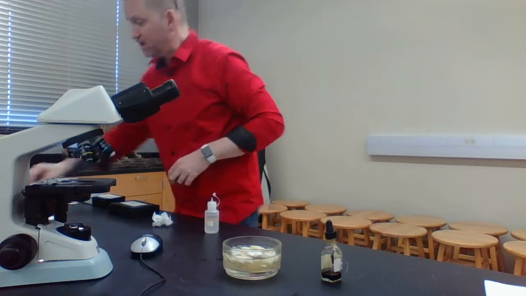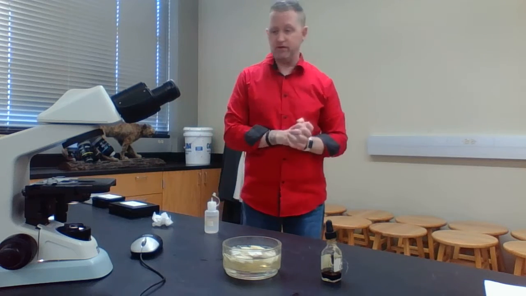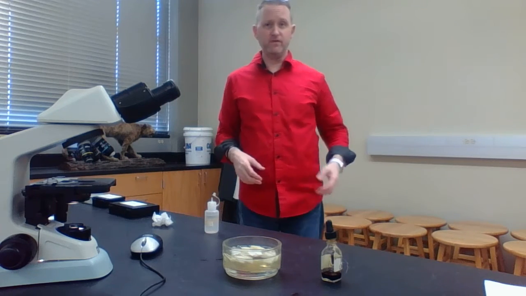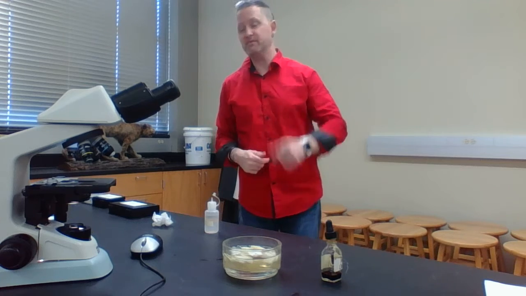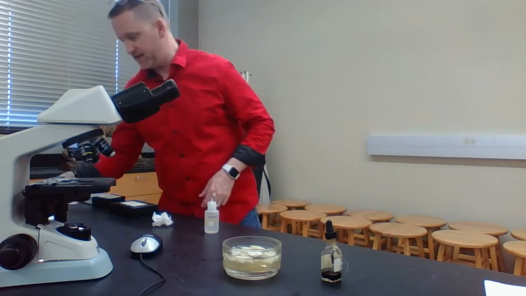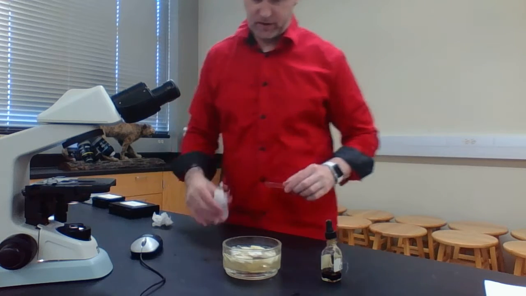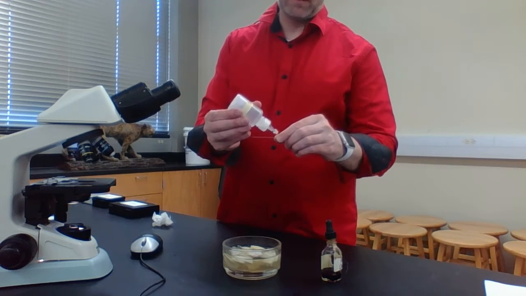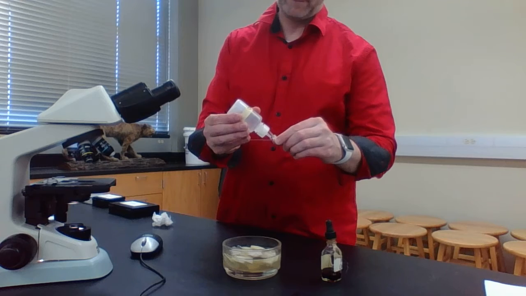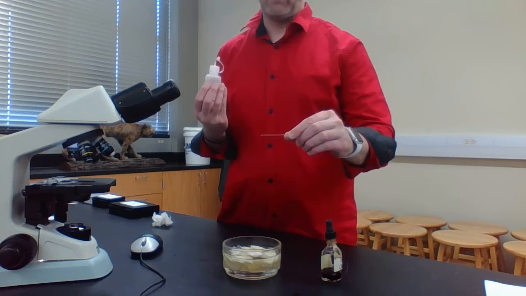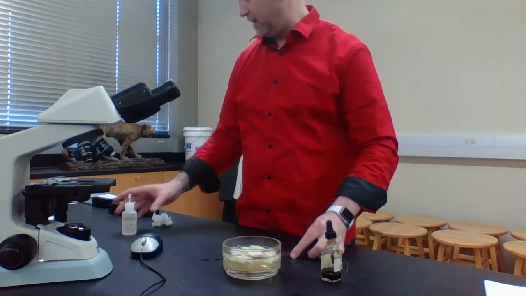Now, this last experiment that we're going to do is something referred to as cheek cells, human cheek cells. So again, what you're going to do is grab a clean microscope slide and put just a small drop of water on here. If it's too big, it's going to mess everything up.